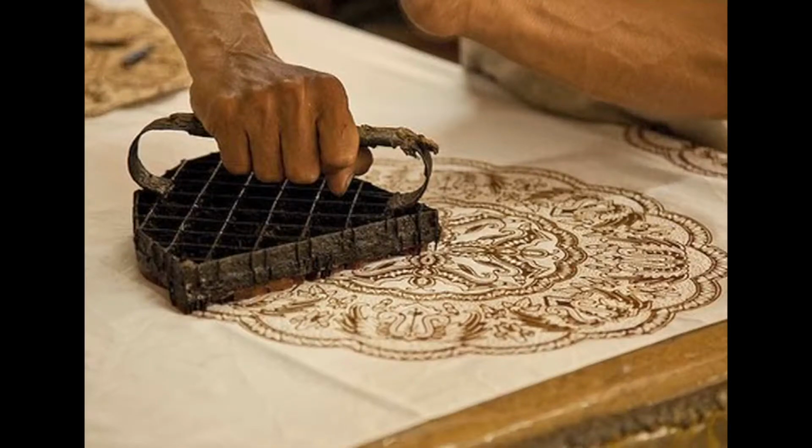Designs with fine lines, which are too fine to be cut on a wooden block, are made by inserting short pieces of copper strips or pins. For obtaining an overall design of colored dots, a block-like instrument containing 10 to 40 needles is used.